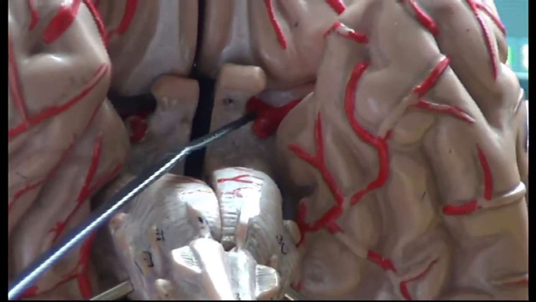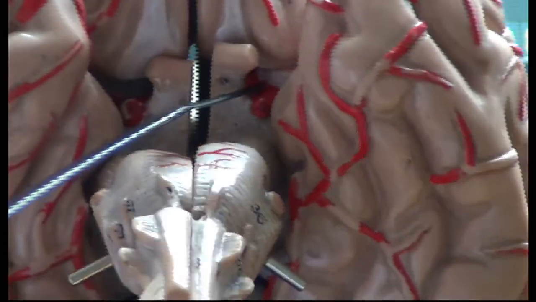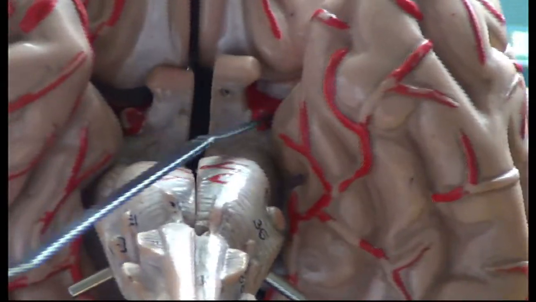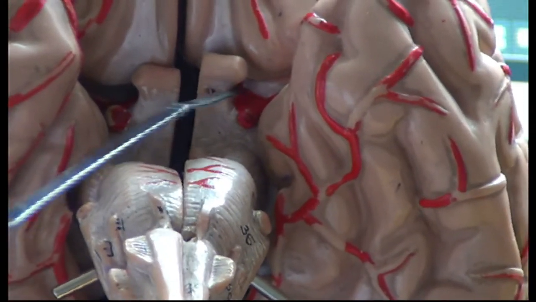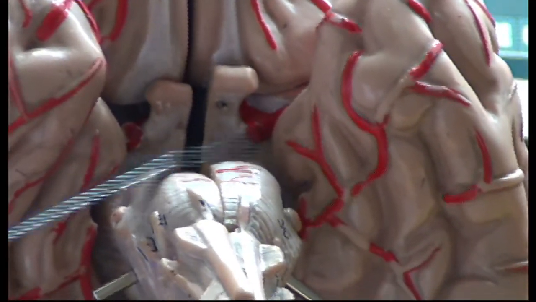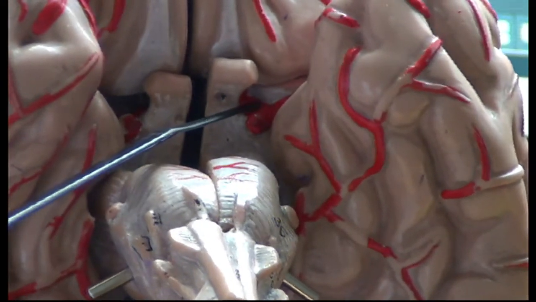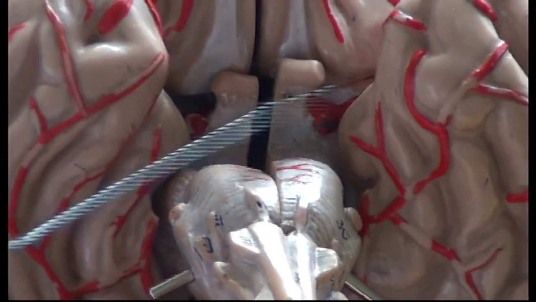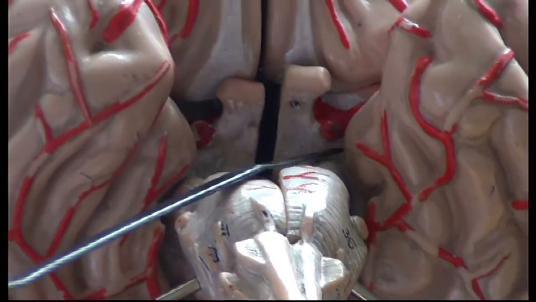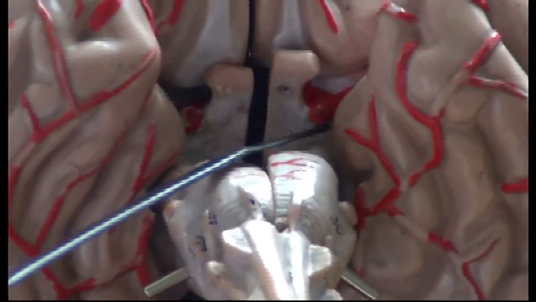Pars cerebralis of arteria carotis interna. Then we can find its finishing branches, but this trunk is the last part of arteria carotis interna as a distinct vessel inside the skull.